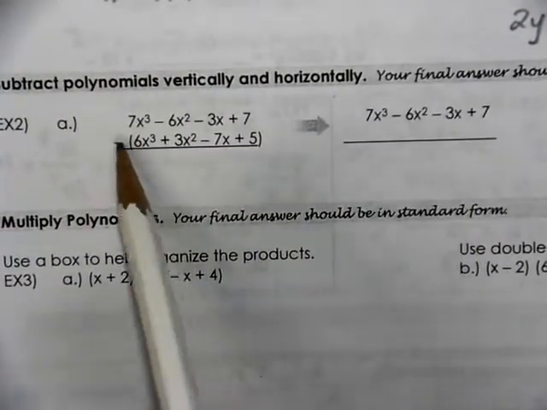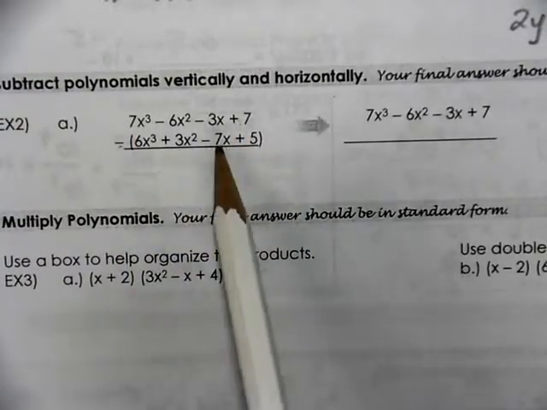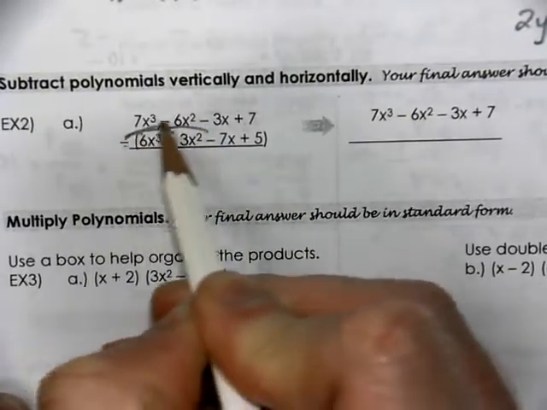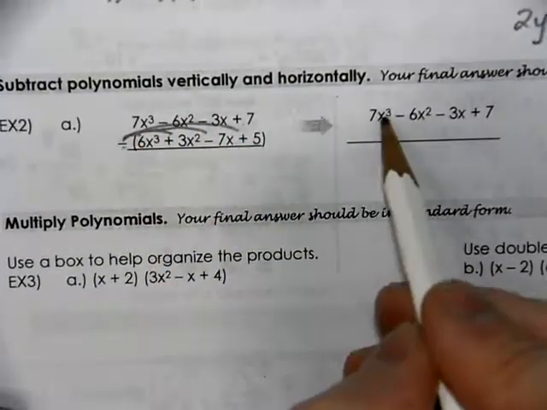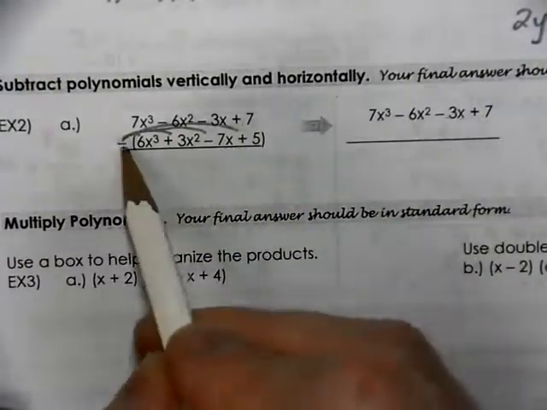So when we're going to subtract, you're taking one polynomial and you're going to subtract another. We have to take this and distribute it through all the way. So you're going to have your 7 minus 6x squared minus 3x plus 7.